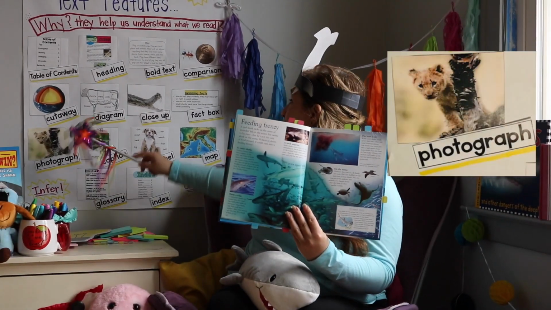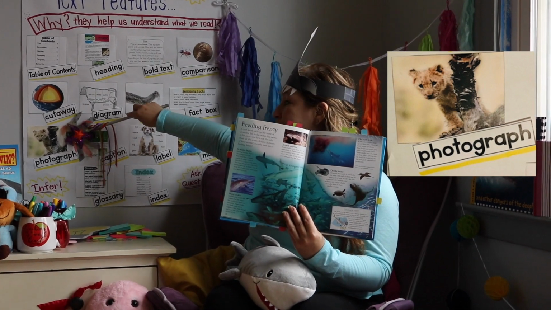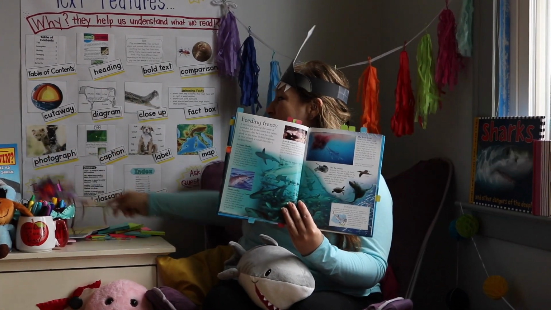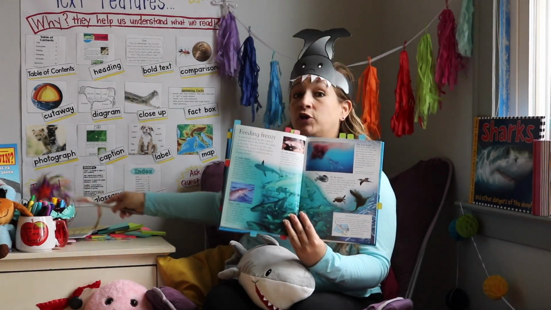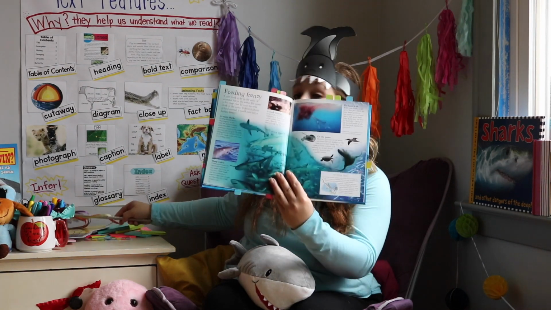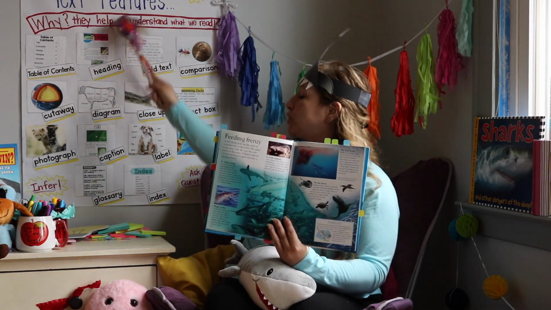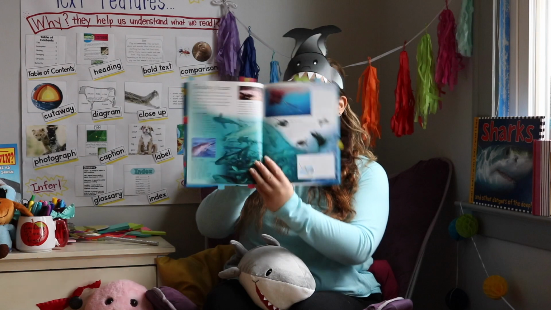Here's a really good example on my chart of a photograph too. That one's of a little cub. But you're going to see photographs a lot in nonfiction. It's one of those text features that we're talking about.